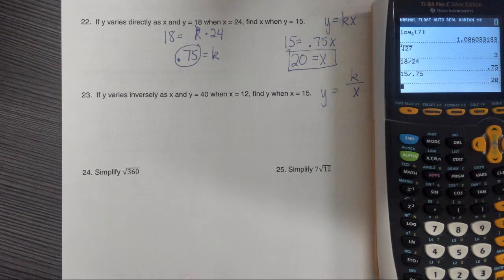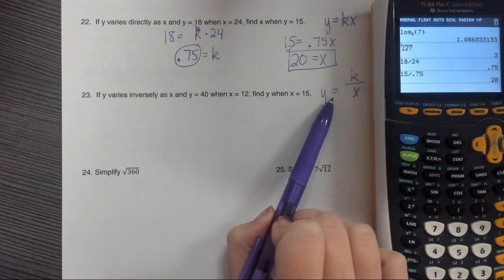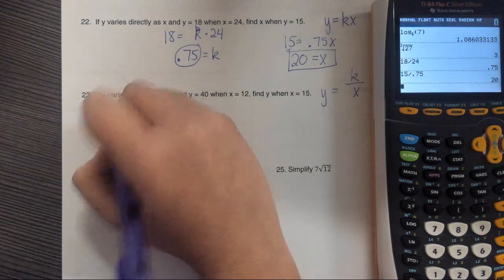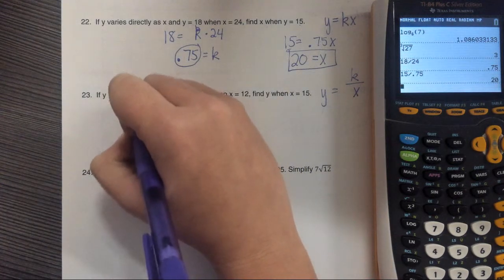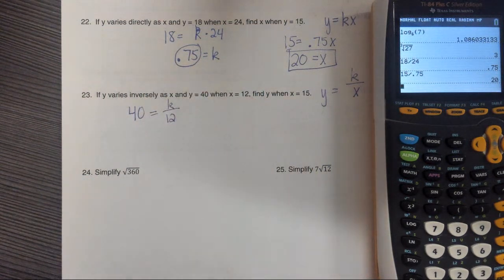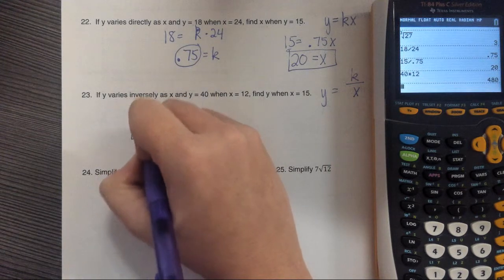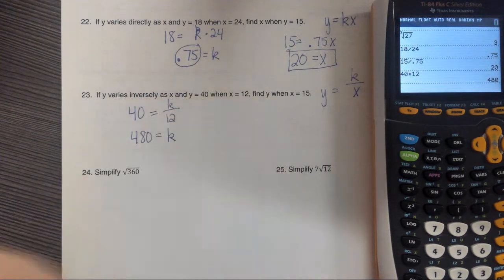So in number 23, if y varies inversely as x, you're using this formula, and y equals 40 when x equals 12, I can write this as 40 is equal to k over 12. So in order to find out what k is, I multiply both sides by 12. So I get 480 is equal to k.